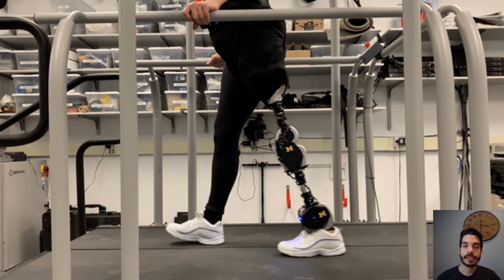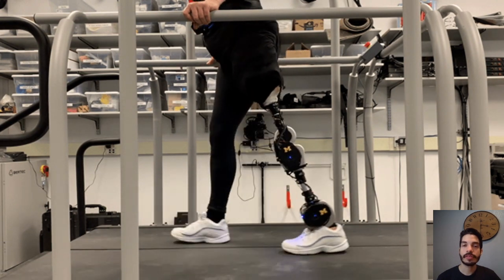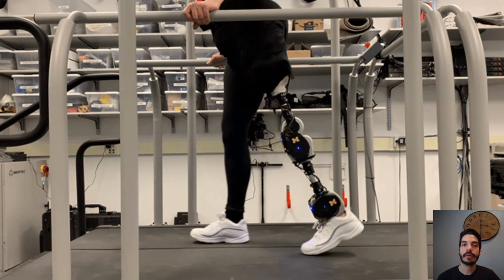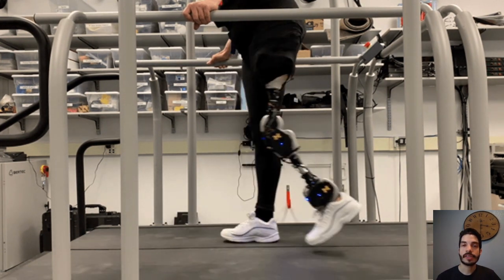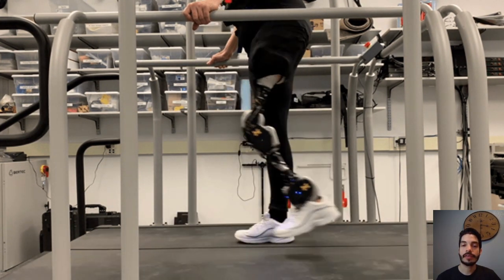Using the same state machine, with minor additional tuning, we can also generate realistic and meaningful walking patterns on patients with amputations. Here's a video of our lab's first patient walking with the leg after about 30 minutes of tuning.